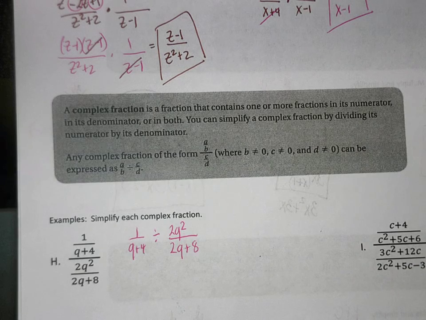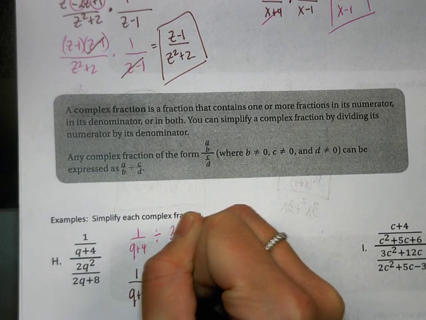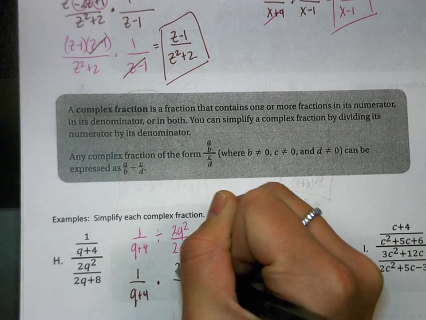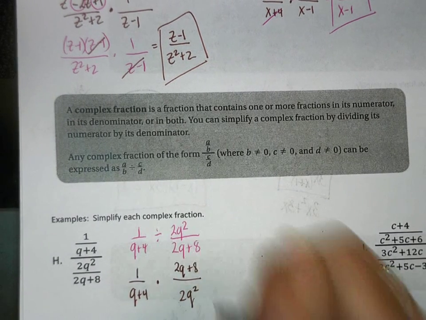Good, keep flip change. So I have 1 over q plus 4 times, and then we're going to have 2q plus 8 over 2q squared. Oops, sorry.